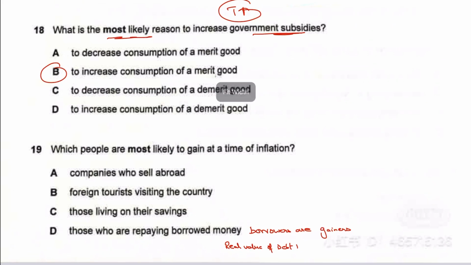Question number 19 says, which people are most likely to gain at the time of inflation? The correct answer should be D for David, those who are repaying borrowed money, because we know that borrowers are gainers, since the real value of the debt is going down, and the real value of the money that you're paying back. So for the borrowers, it's actually benefiting them. So 19 should be D.